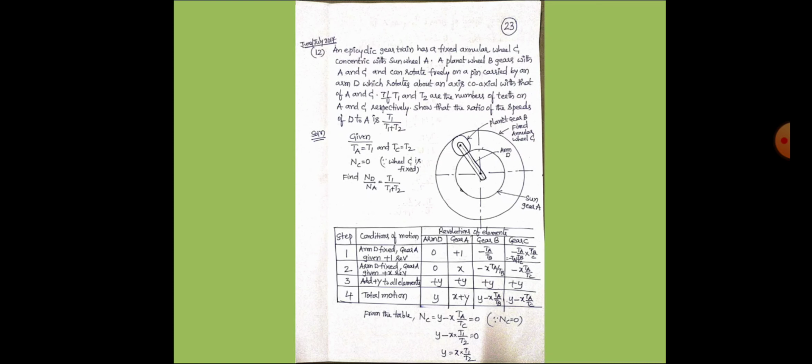Now first you draw a circle showing the annular wheel C, and that is fixed. Annular wheel means the wheel is having internal teeth, and this is concentric with sun wheel A. So with the same center draw one more circle that you name as sun gear A.